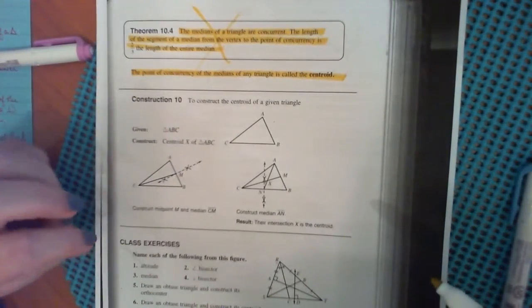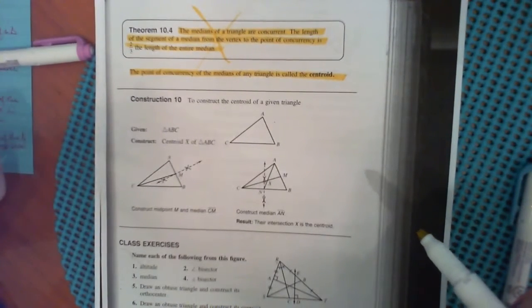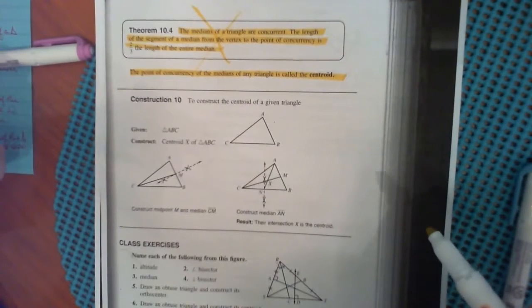You've got to know those 4 words, basically. The incenter, the orthocenter, the circumcenter, and the centroid. You have to know what they all are. You have to be able to find them all.